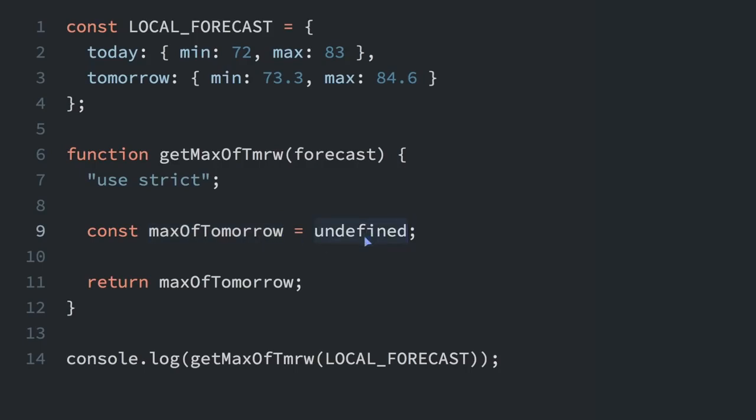So we are going to use destructuring to figure that out. So it's going to equal forecast. And remember that is a nested object. So here, when you're destructuring, you're always going to use the curly braces. And we are first going to get tomorrow. And on the other side of the colon, we're going to have some more curly braces because it's nested. So we need to go inside of the tomorrow object and we need the max. So we'll do max. And then we have the colon and max of tomorrow.